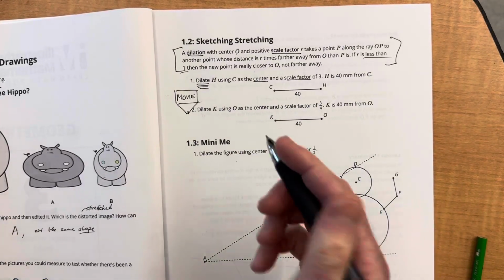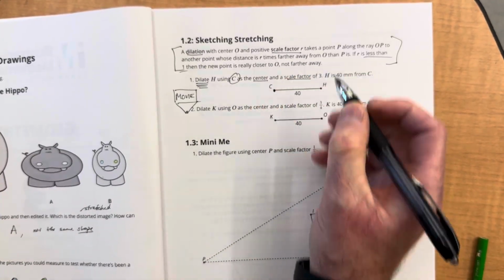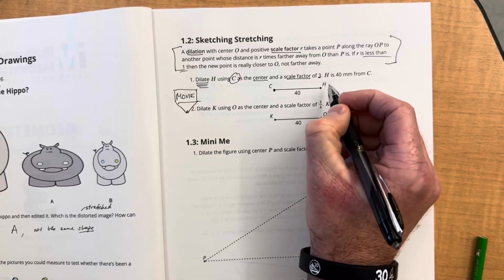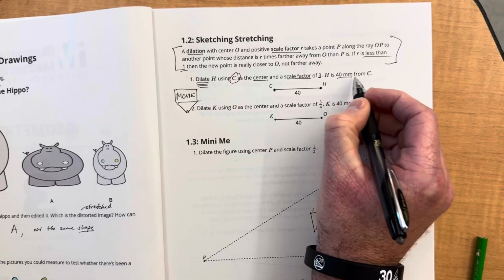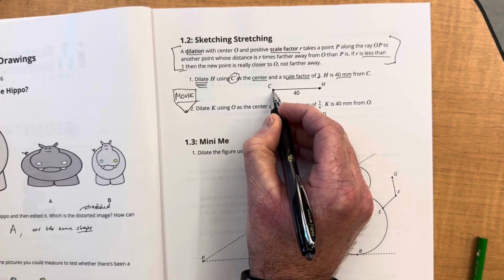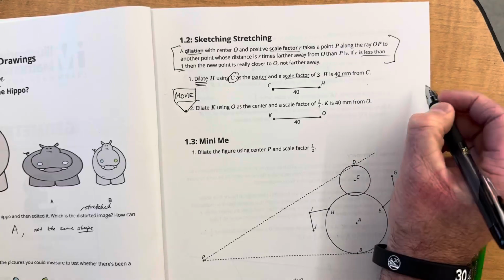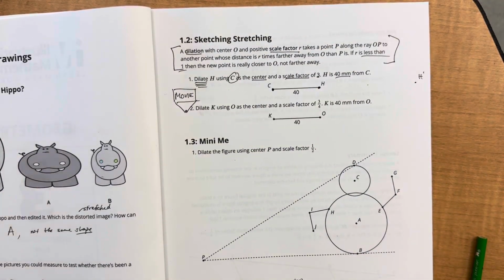In this instance, C is your center right here, and they're saying your scale factor is 3. And that H is 40 millimeters away from C. If our scale factor is 3, we essentially have to triple this. So I'm going to say H is going to be over here, and we're just going to triple check and see how well I did.